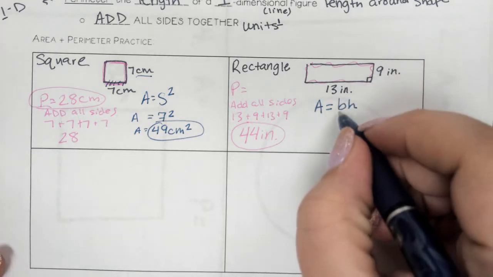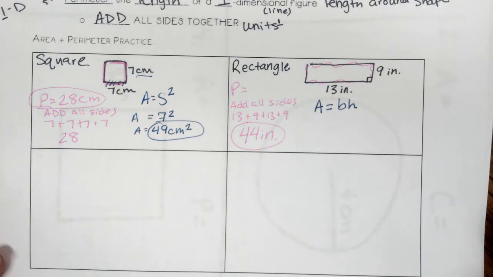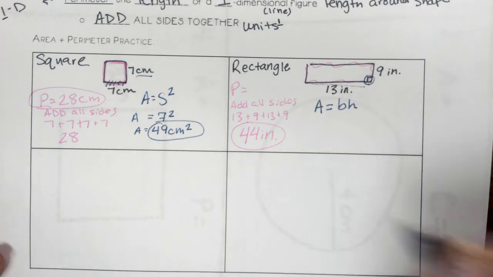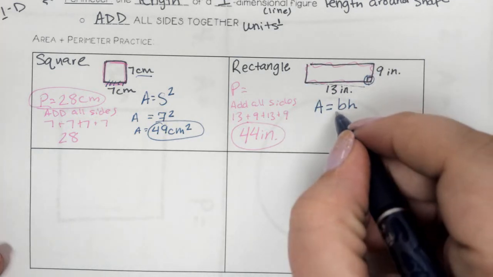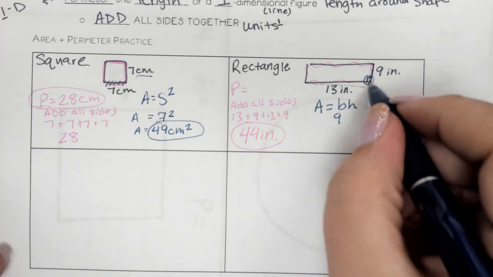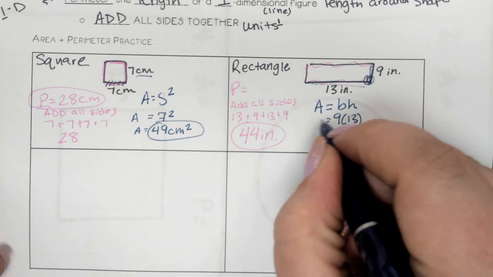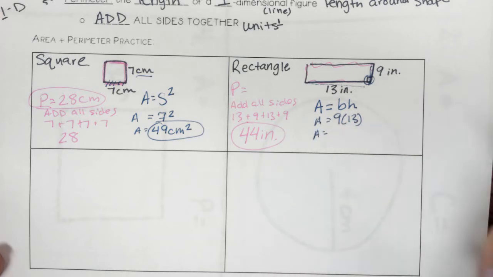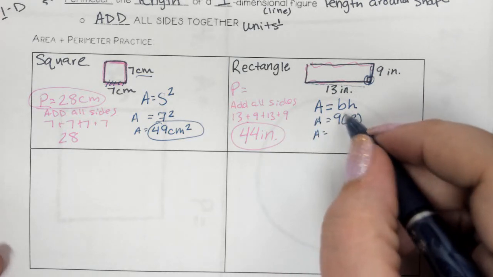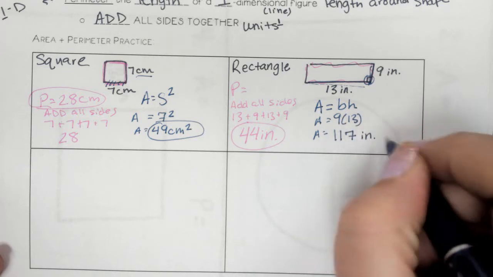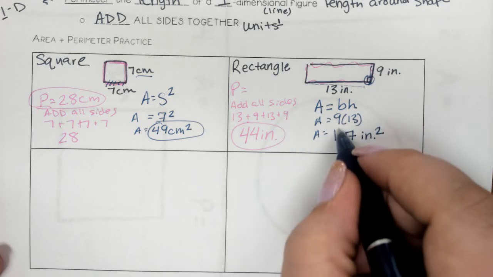Okay, base and height are just any two of the sides that form a 90-degree angle. So I could use 13 and 9 as base and height. I'll say that 9 is the base. If 9 is the base, that means 13 is the height. 9 times 13 is 90 plus 27, or 117 inches squared, because this is an area.